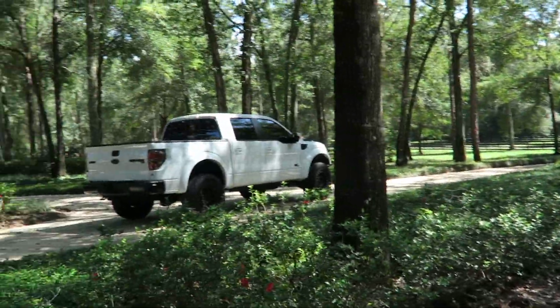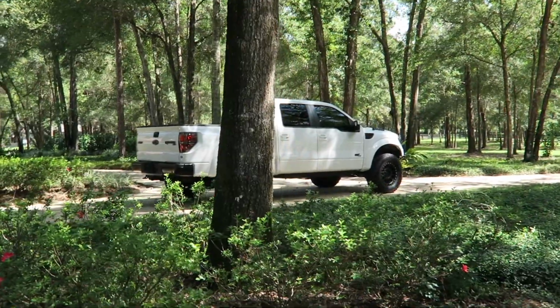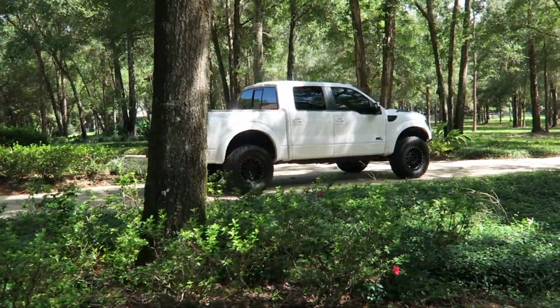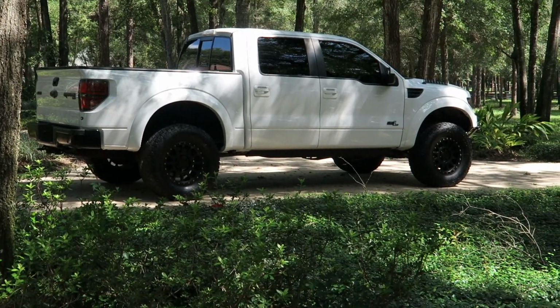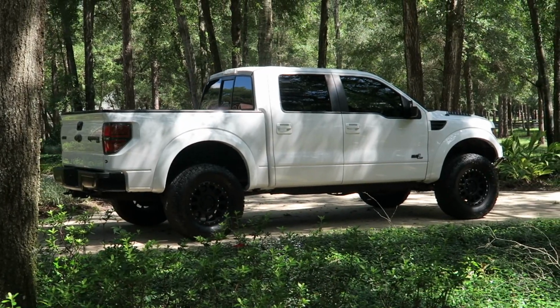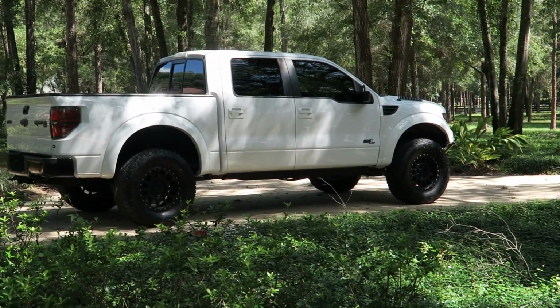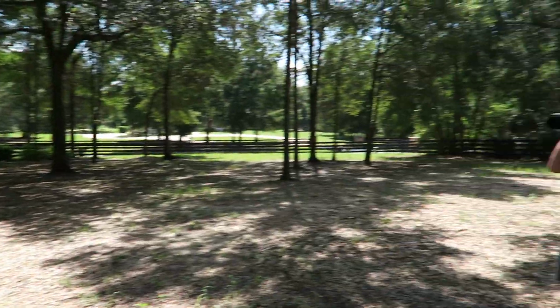You know, there's certain angles of the truck that look better than others, so trying to figure out which one looks the best. Like I said, I've never shot this truck, so I don't know what angles look the best, but on the cars, I've done them so much that I kind of know what to do.